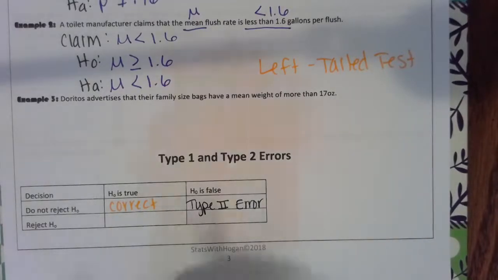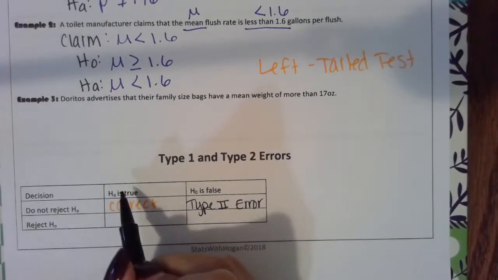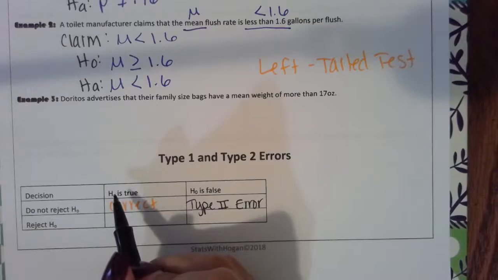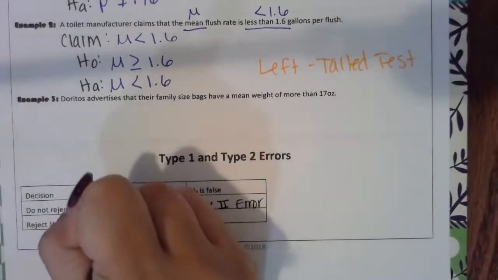A type 1 error is when your null hypothesis is true, but you reject it. So that'd be me saying that there's 18 kids in third period, but then I come to the conclusion that that's not true, that there's less than 18. That's a type 1 error.